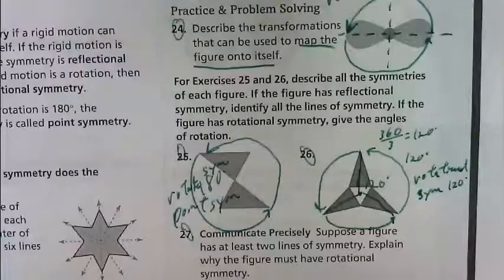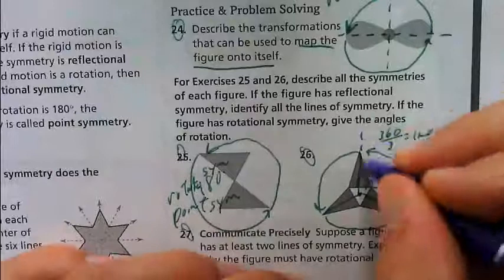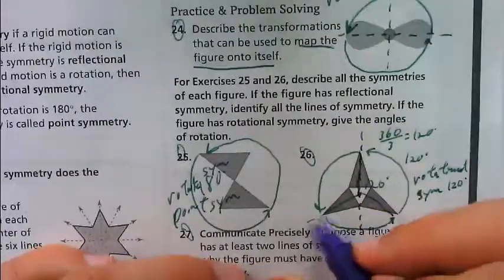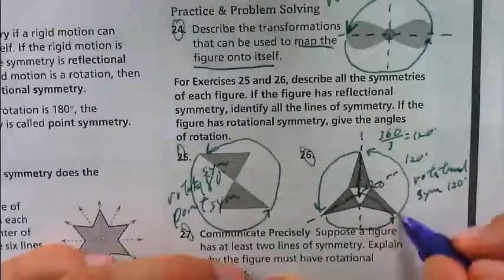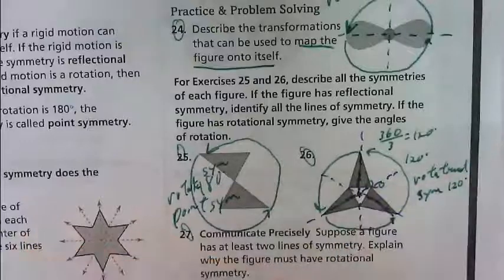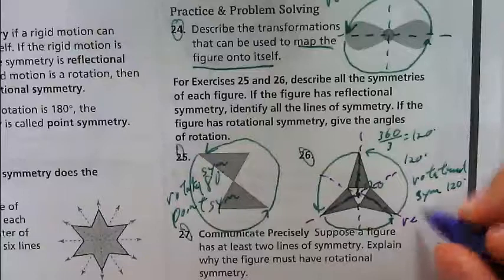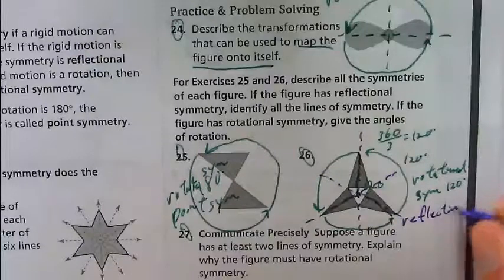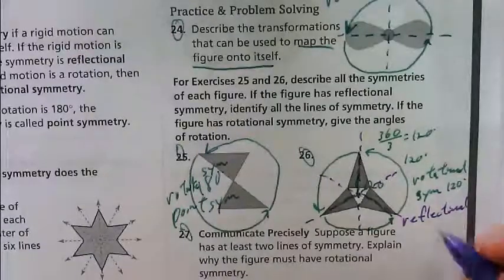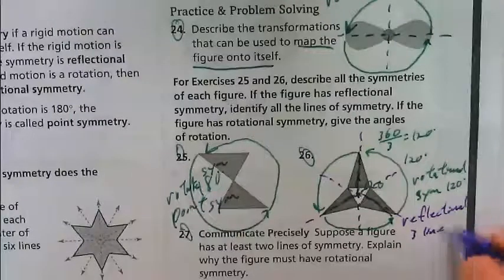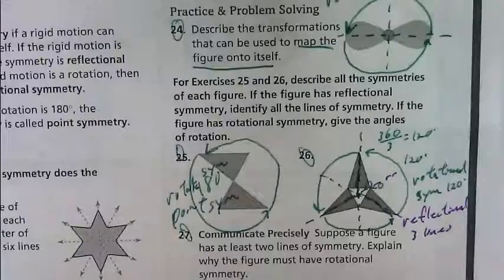Does it have reflectional? Yes. It has 3 lines of rotational symmetry. Sorry, reflectional symmetry I meant. Reflectional. And again, 3 lines. I'm doing all 3.